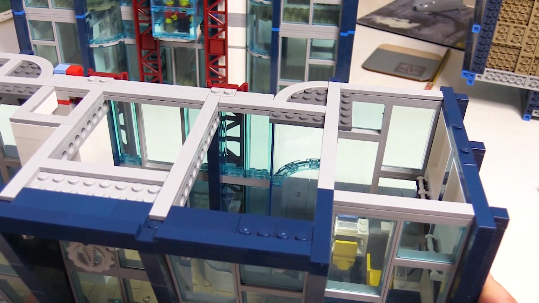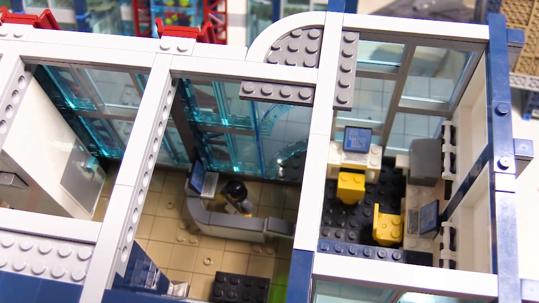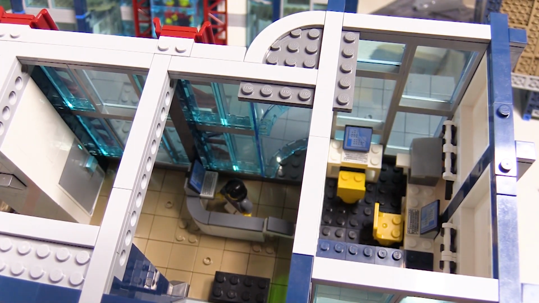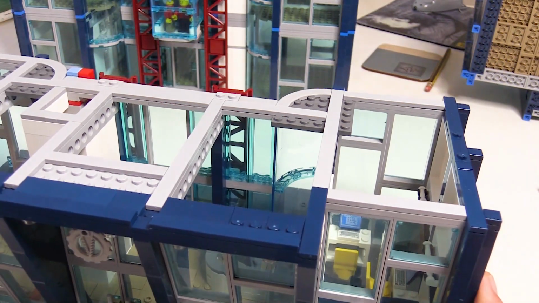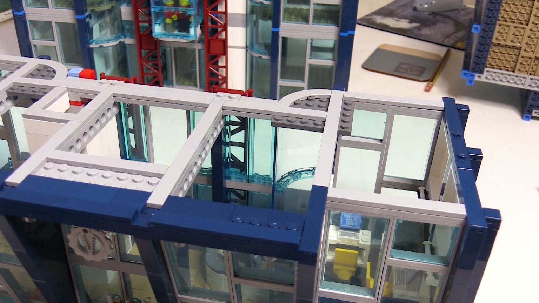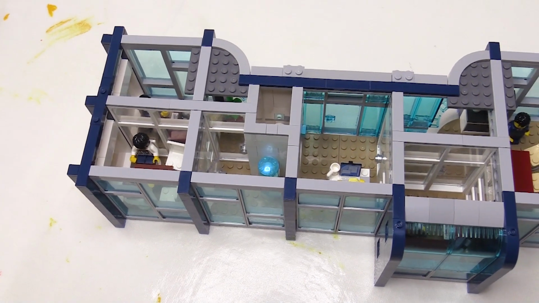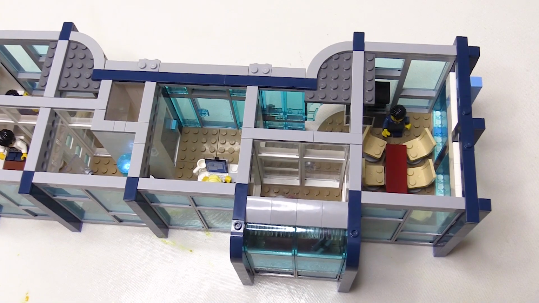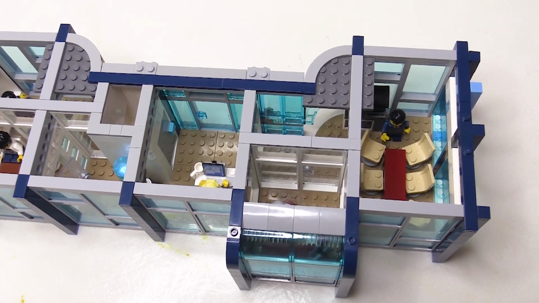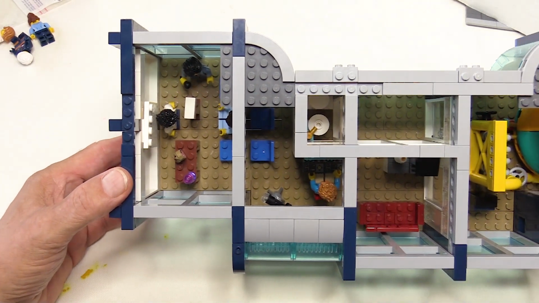I found that really for the larger buildings I need some sort of structure internally to support the floors. You can get large plates and just bridge across the full depth of a building up to about 16 studs, but I don't want any sagging over time.